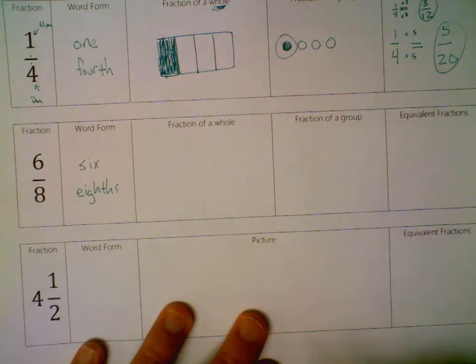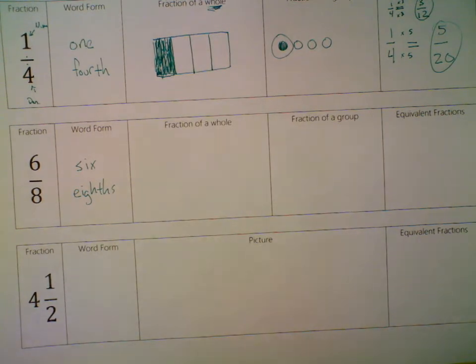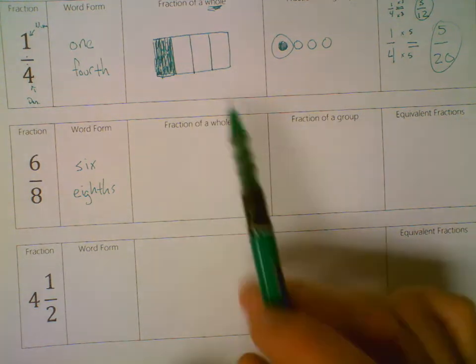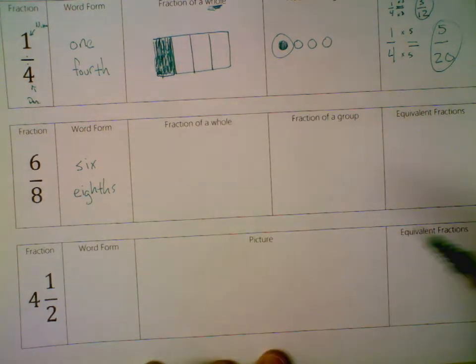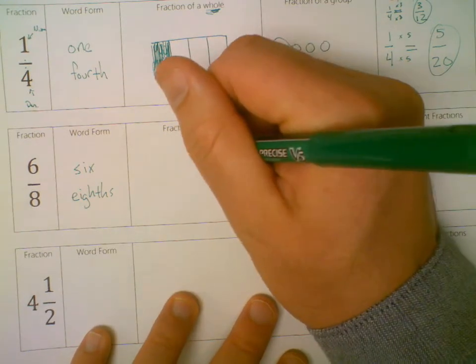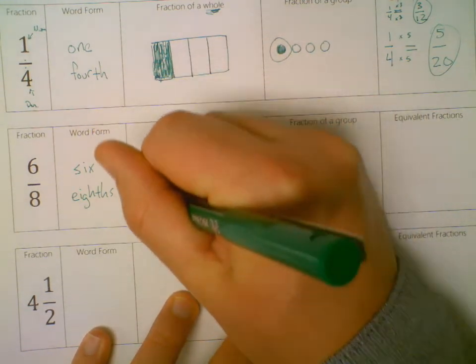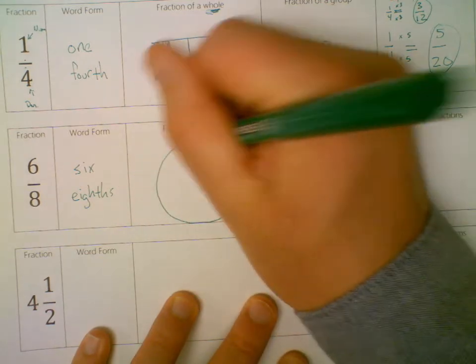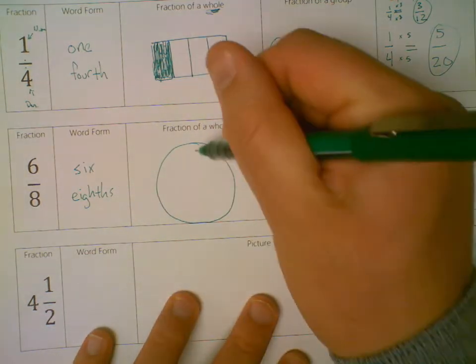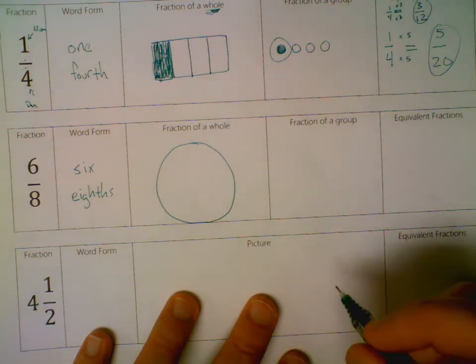TH and an S on the end there, okay? Fraction of a whole. Well, last time I did a rectangle. I'm going to go back to a circle this time. If you have a circle or something you want to trace, to make it a little neater, if you want to use a ruler, make your line straight, that's fine, okay?